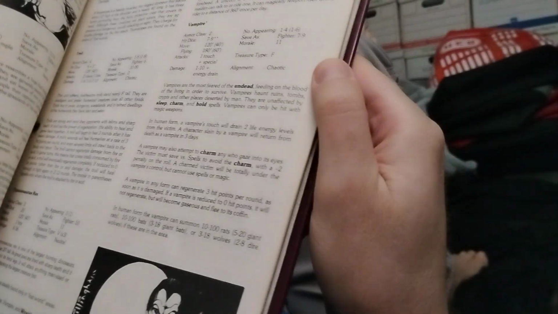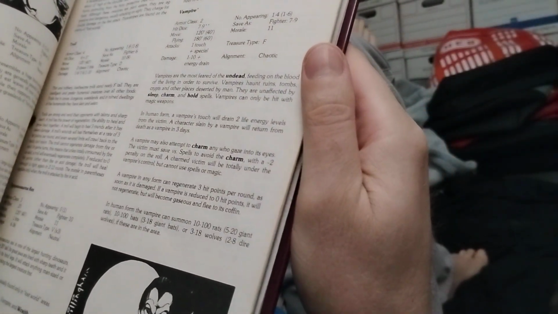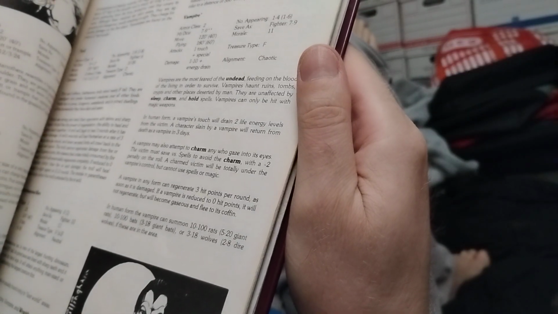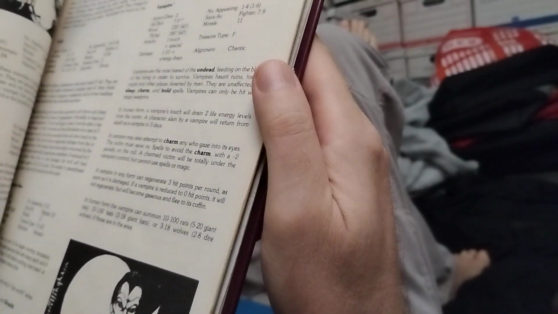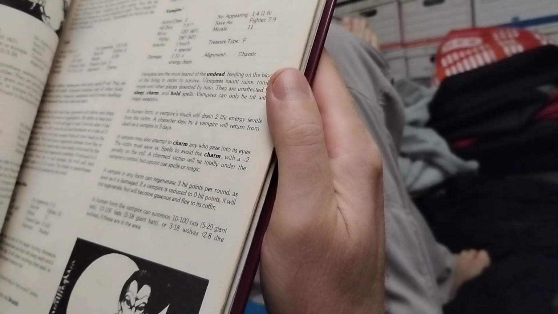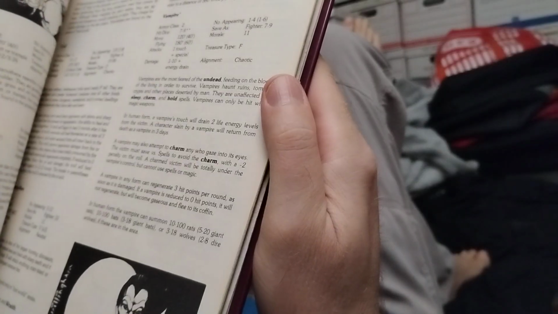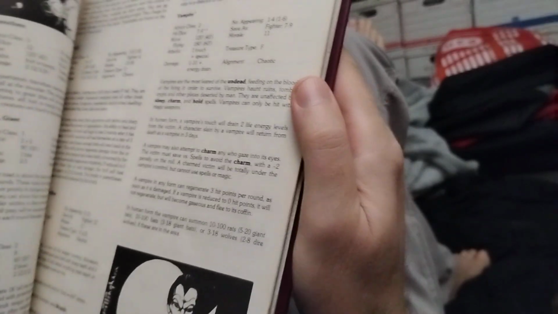If a vampire is reduced to 0 hit points, it will not regenerate, but will become gaseous and flee to its coffin. In human form, the vampire can summon rats, giant bats, wolves, and dire wolves. I'm avoiding the numbers, if these are in the area.